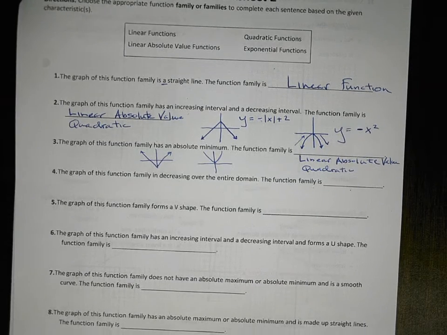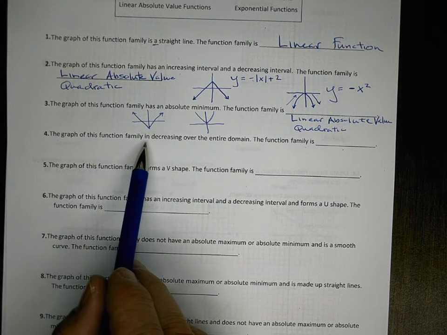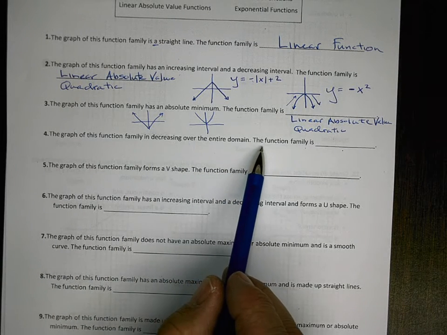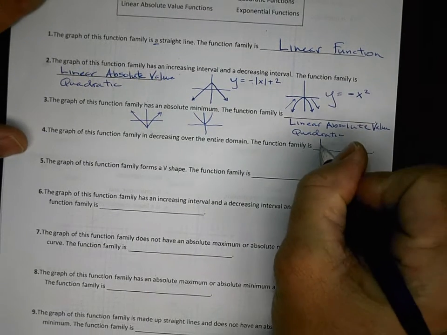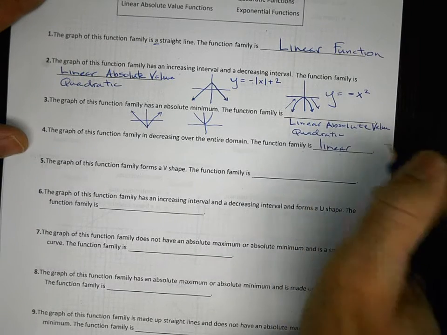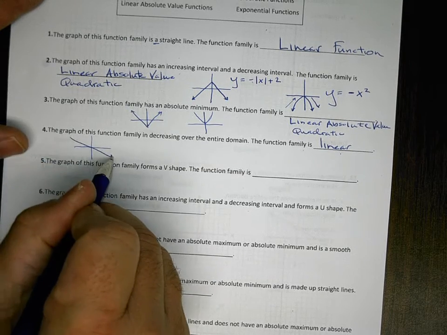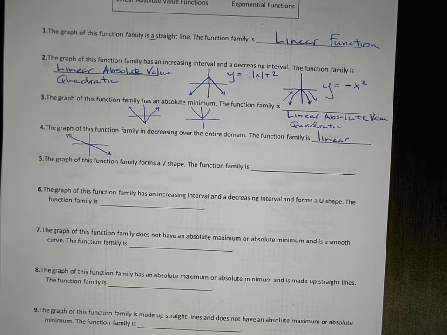Okay. The graph of the function family is, decreasing over the entire domain. The function family is, what function family would be decreasing over the entire domain? We've got two. It could be a linear, right? Couldn't a linear function family be decreasing over the entire domain? Could have a line that goes like this, correct? A line could be decreasing over the entire domain, but so could an exponential.